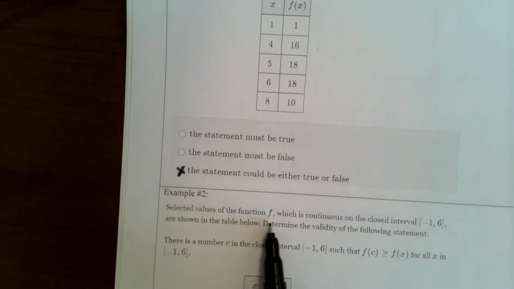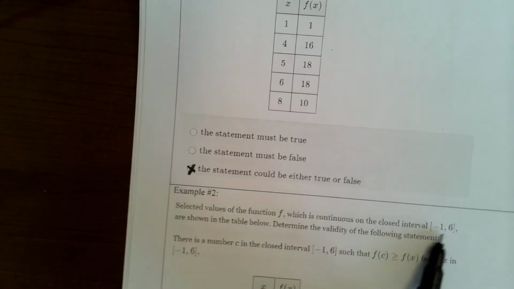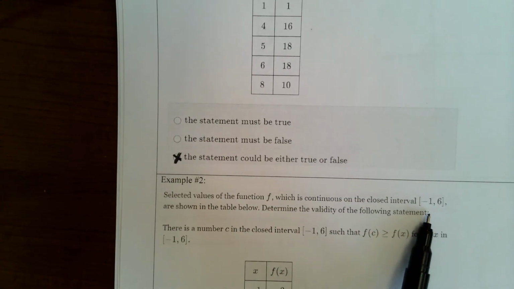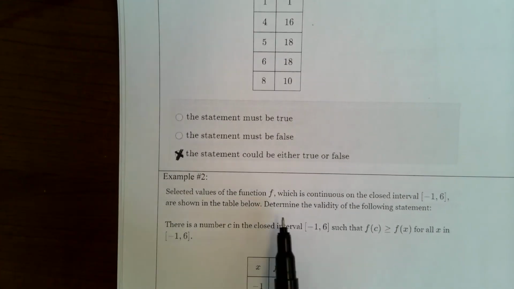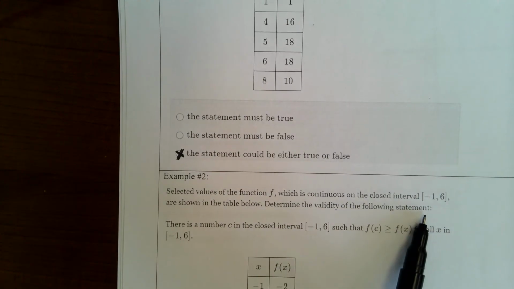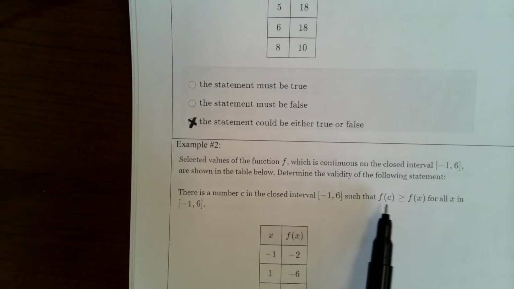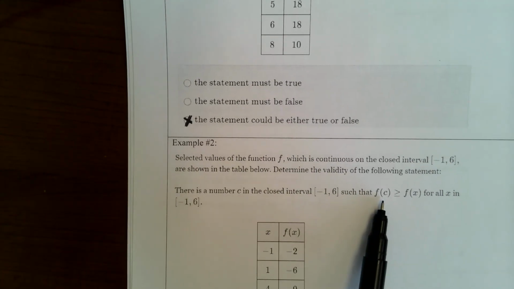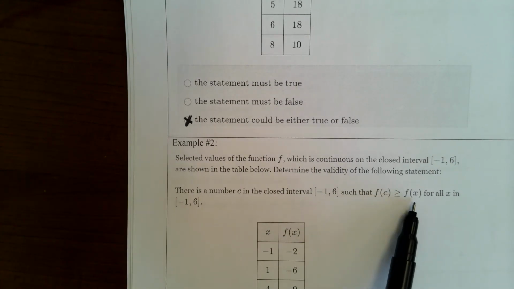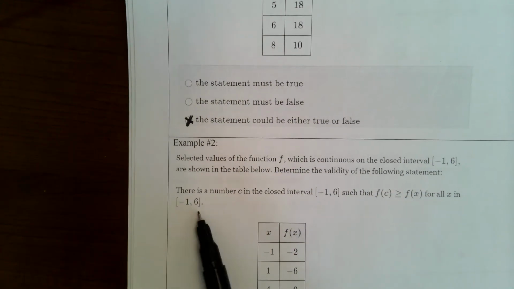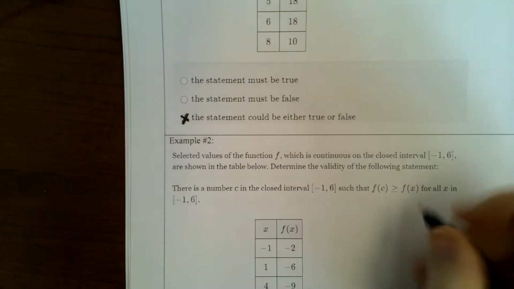Selected values of the function f, which is continuous on this closed interval, are shown in the table below. Determine the validity of the following statement. There is a number c in this closed interval such that f of c is greater than or equal to f of x for all other x's in that interval. Guys, this is the extreme value theorem.